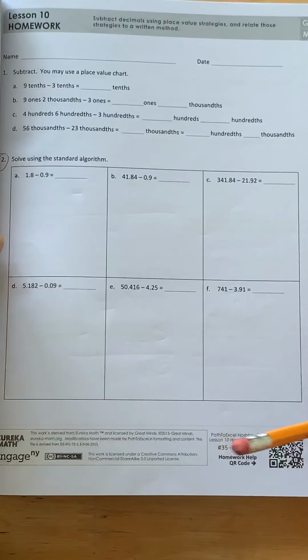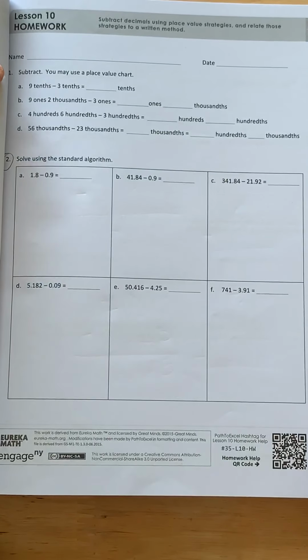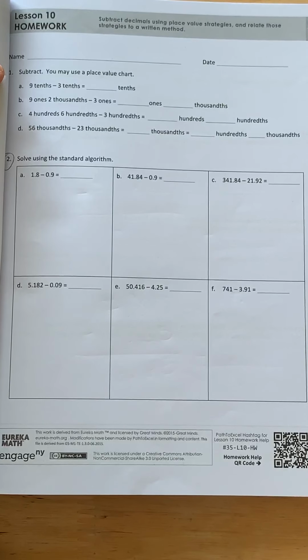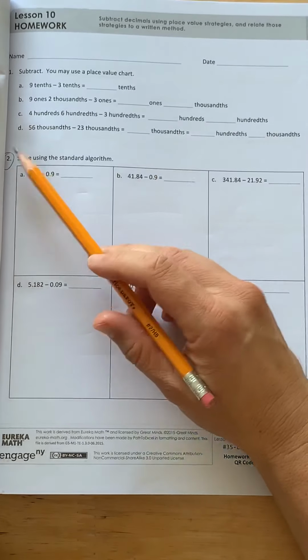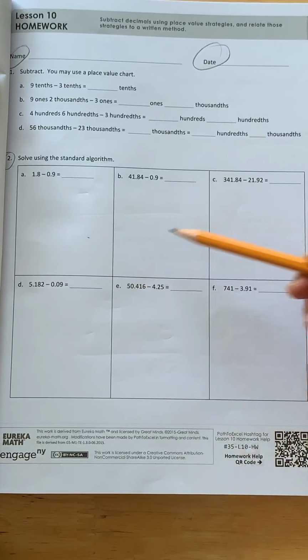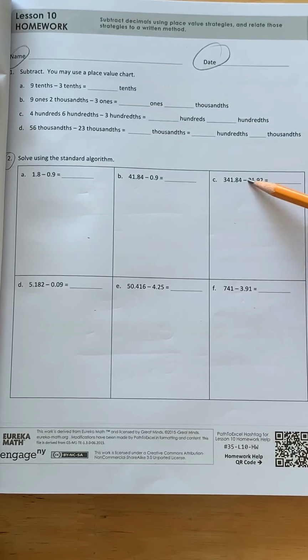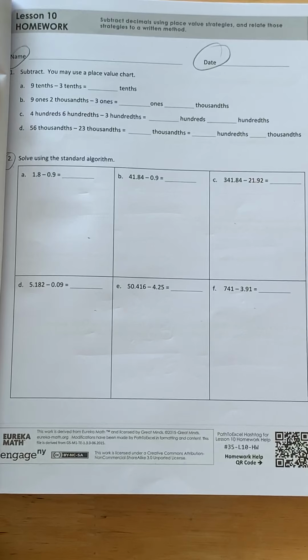For our homework today, to finish up the asynchronous work, we are going to do problem 2. So please put your name and date, and we're doing these 6 problems. They're all subtraction. You know how to do this. I know you can do it.